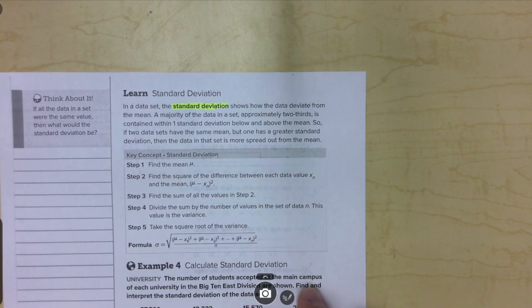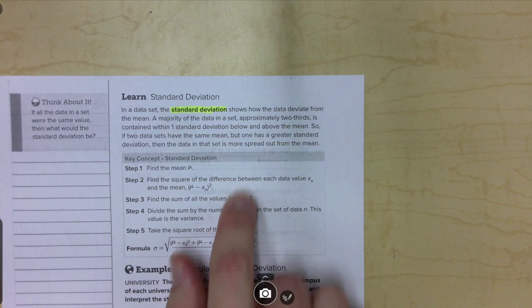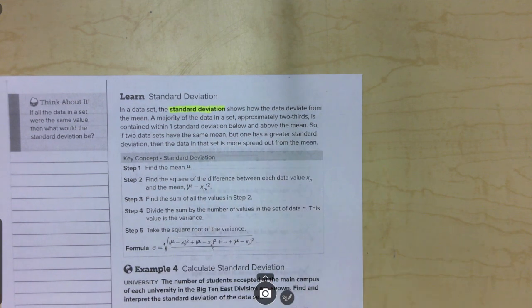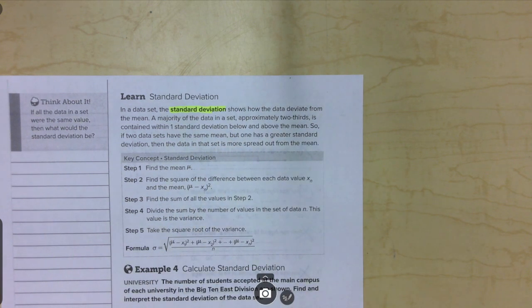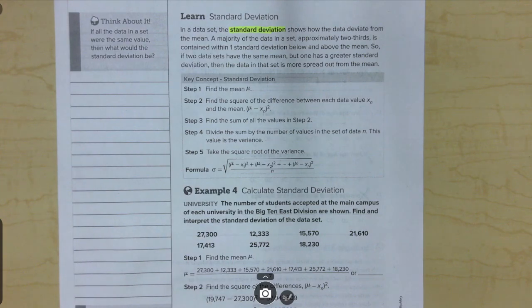A majority of the data in a set, approximately 2/3, is contained within one standard deviation below and above the mean. So if two data sets have the same mean, but one has a greater standard deviation, then the data set is more spread out. So standard deviation just tells you the spread of a data set.